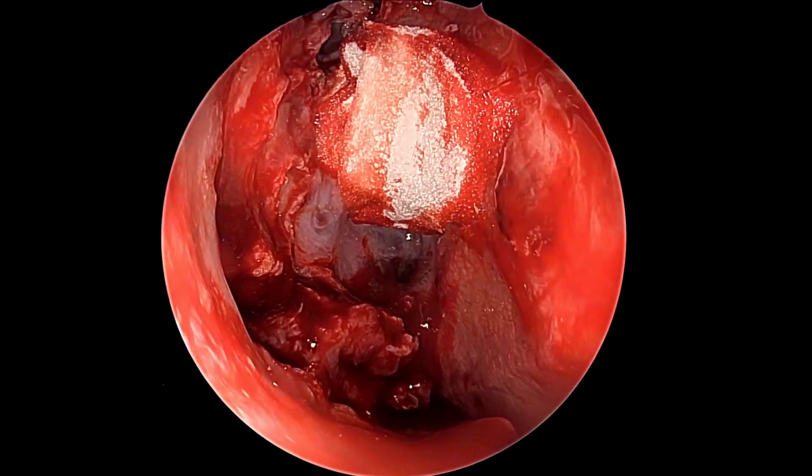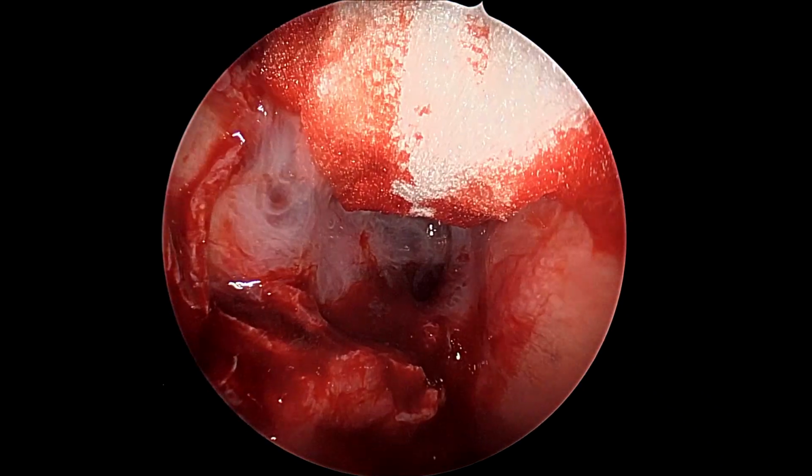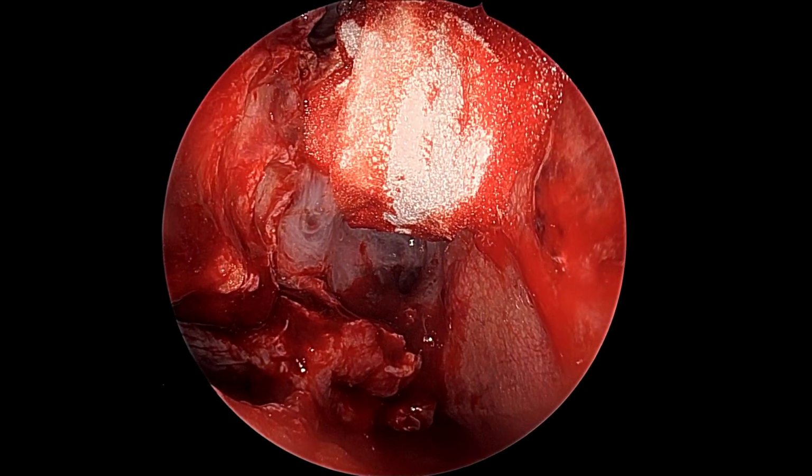So this is the complete closure of the defect and the placement of gel foam, and this is followed by just a meningocele pack.